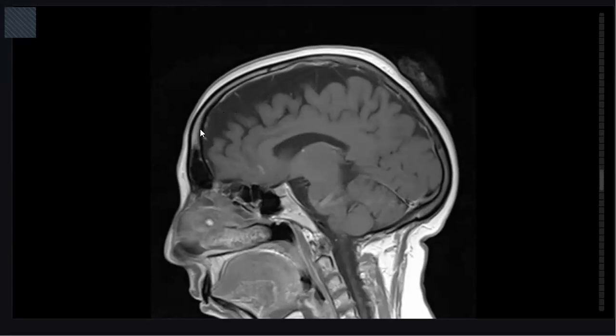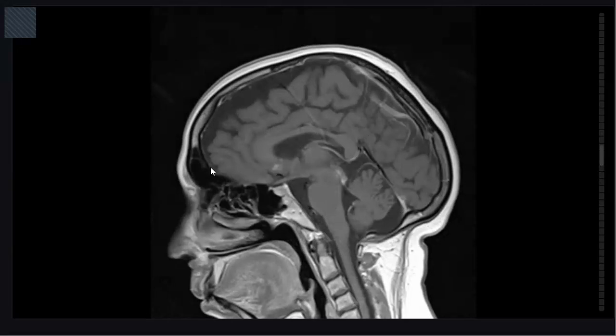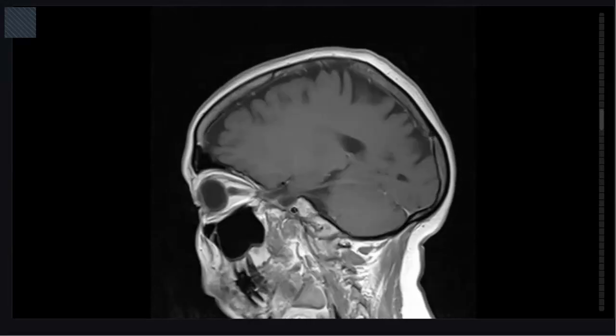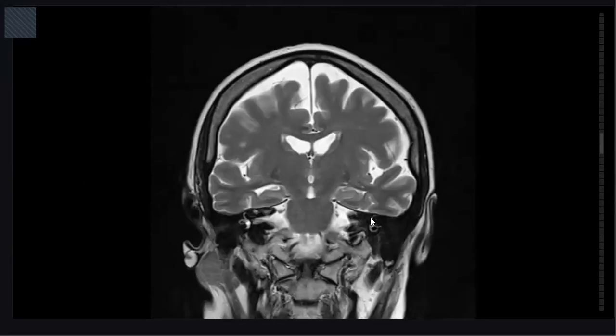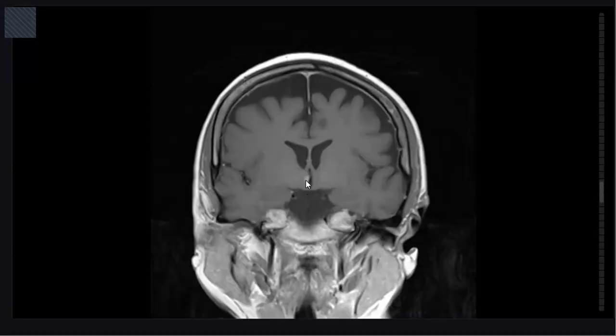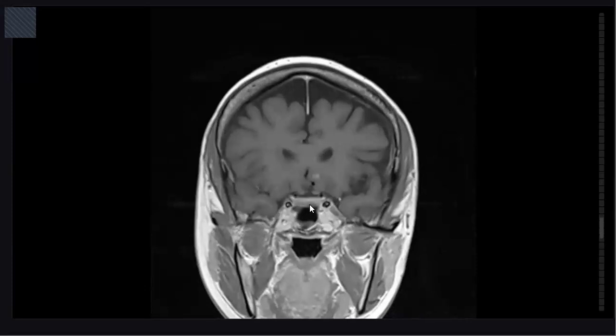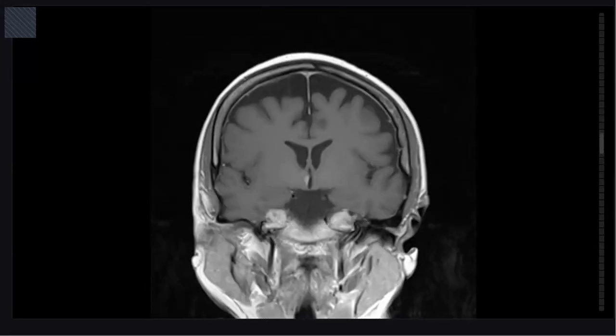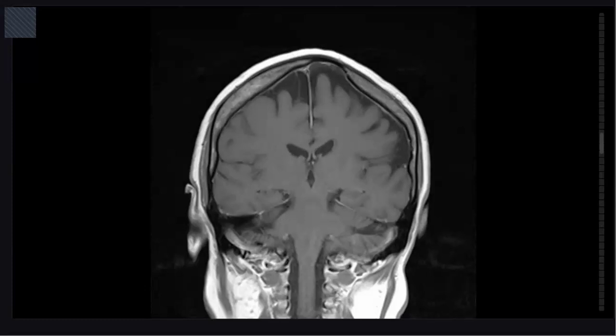Also, there is some subtle thickening in the dura. Here are the involutionary changes involving the whole brain. There is not so much subdural collection. So the differential is neurosarcoid or tuberculosis. Simply, you can ask for a plain chest radiograph. Also, this is the area of the hypothalamus. Hypothalamic involvement may also be LCH and IgG4 hypophysitis.